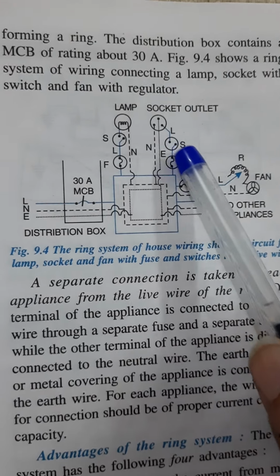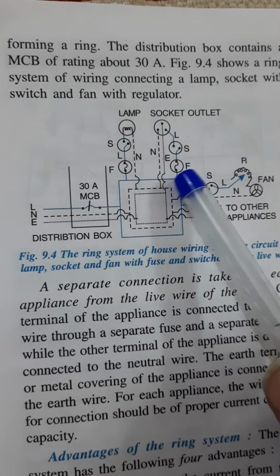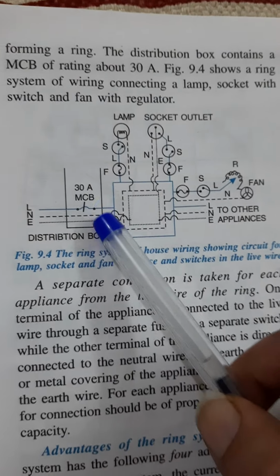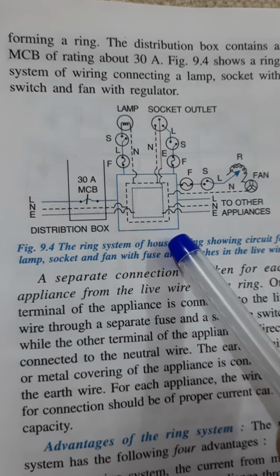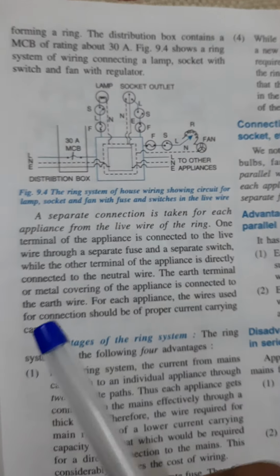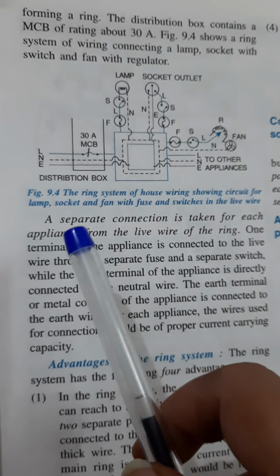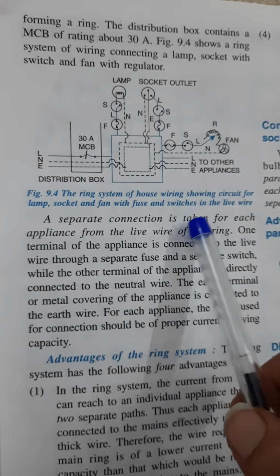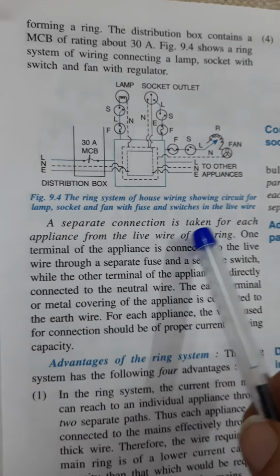So that's what is called a ring system. Same way the neutral wire, same way the earth wire. So this works just like a ring. Next are the important points. A separate connection is taken for each appliance from the live wire of the ring.